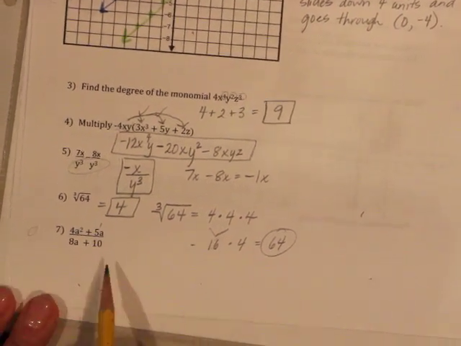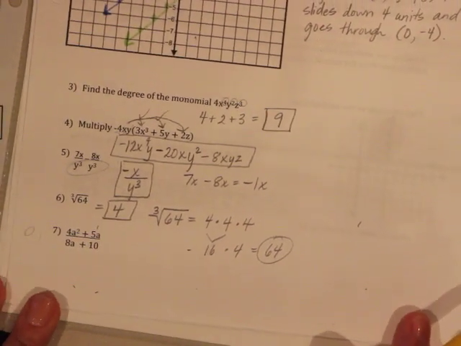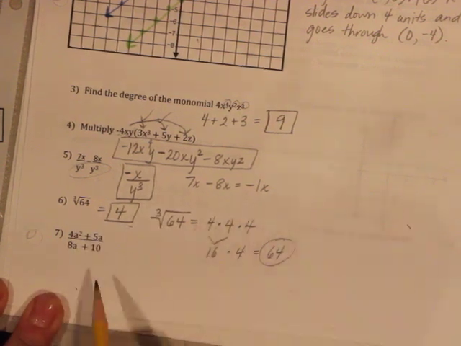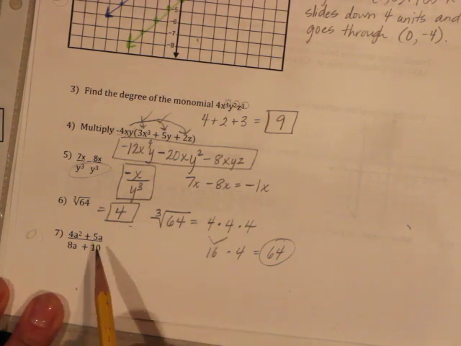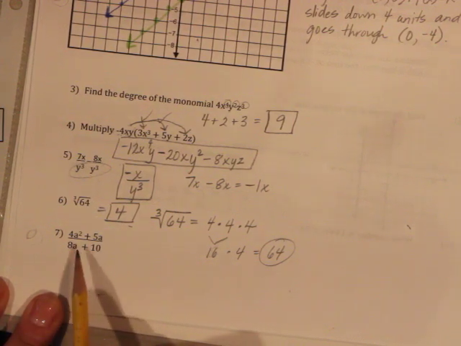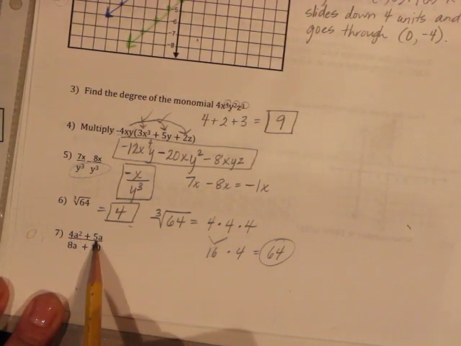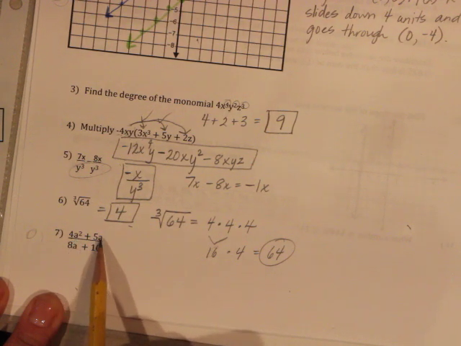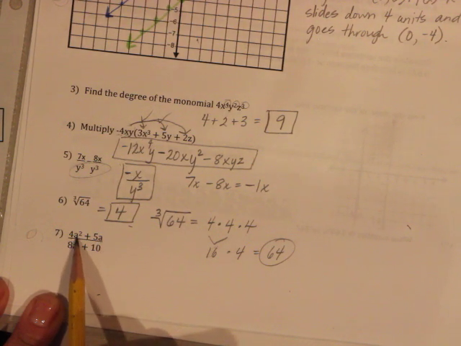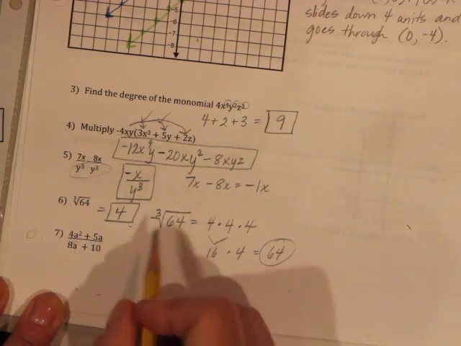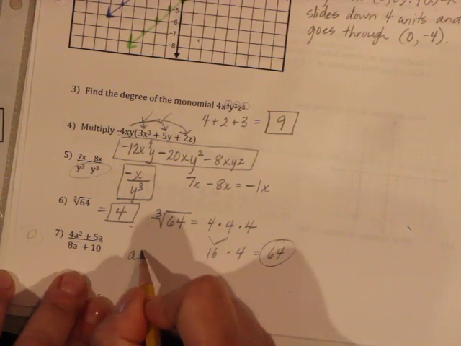Okay, for number 7, even though we didn't get directions here in our study guide, what we're trying to do here is just simplify. So if I'm going to simplify something that looks like this, I need to factor it. See if anything cancels out, crosses out. How simple can I make this expression? So I have 4a squared plus 5a. When I look at this, I think, is there anything I can factor out of here? What do they have in common? The only thing that I see that these two terms have in common is an a. I can't pull out anything from the coefficients, but I can pull out an a.